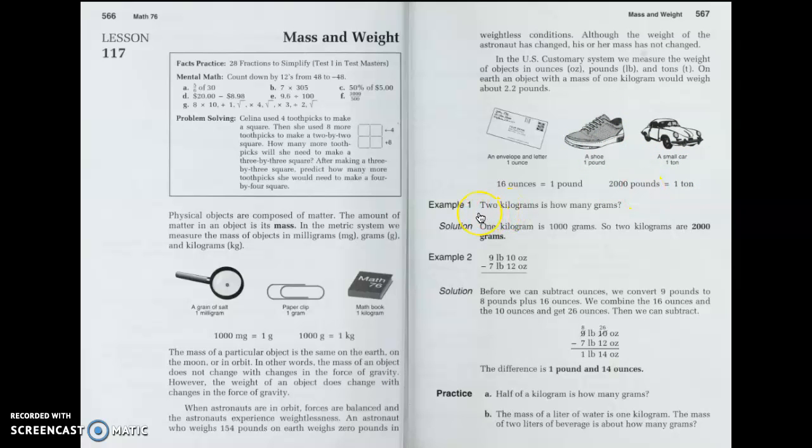Let's look at this example. It says 2 kilograms is how many grams? If we refer back to the paperclip and the math book example, we know that 1 kilogram is 1,000 grams, just like 1 textbook is the same as 1,000 paper clips. So 2 kilograms is going to be 2,000 grams.